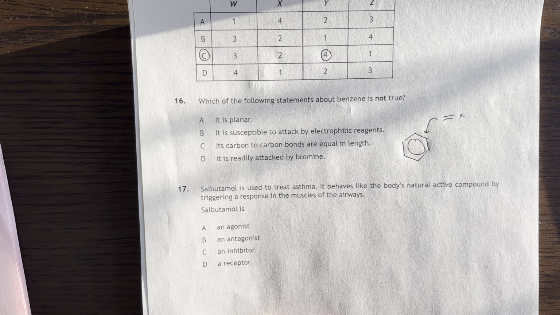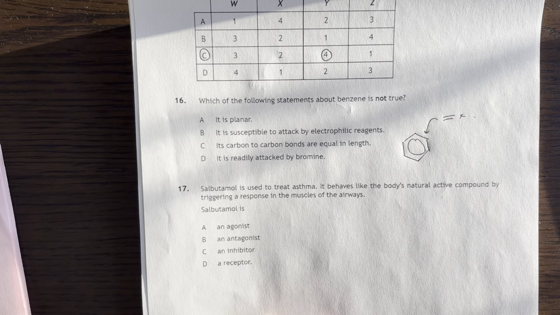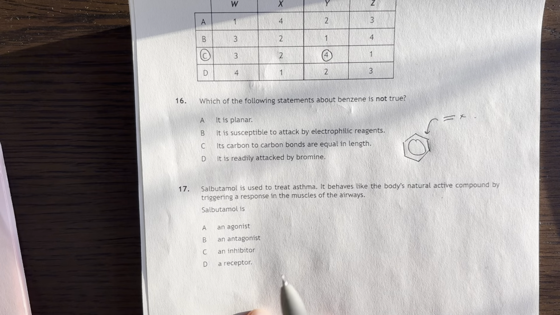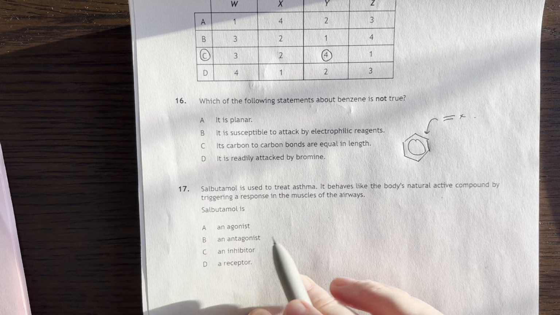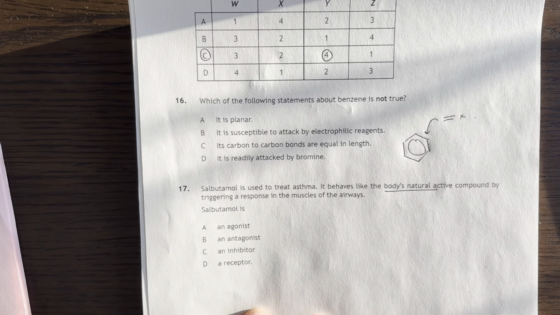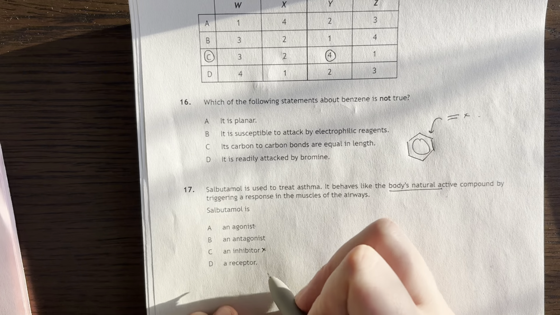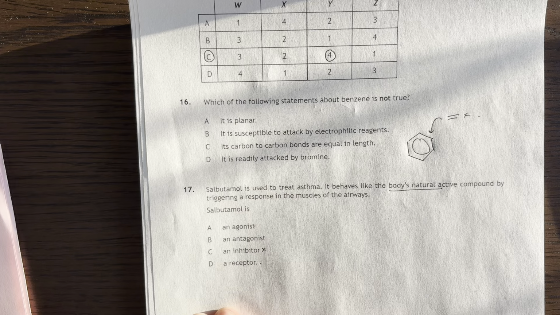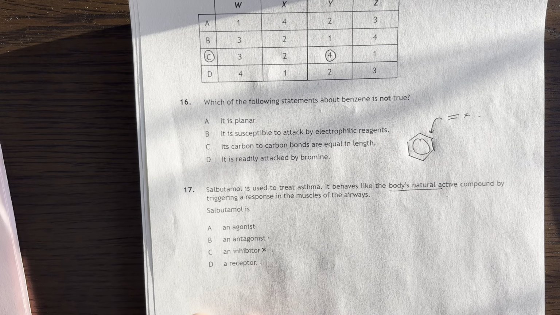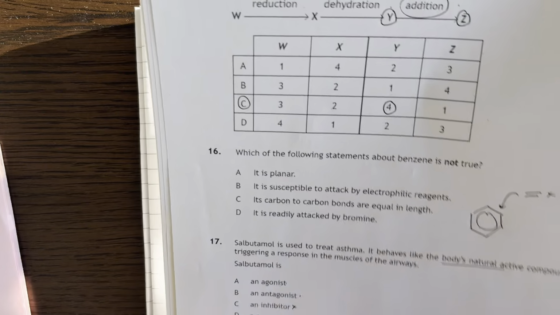Question 17, nice and easy hopefully. Salbutamol is used to treat asthma. It behaves like the body's natural active compound by triggering a response in the muscles of the airways. Therefore, it is acting as an agonist. That is just a definitional question. You either knew that it mimicked the body's natural response and behaved like an agonist, or you didn't. An inhibitor is not something that we deal with. A receptor is an area of the body that receives something in some way, and an antagonist was the opposite answer to agonist, where it would block the body's natural response, which clearly is not what salbutamol is doing in this case.